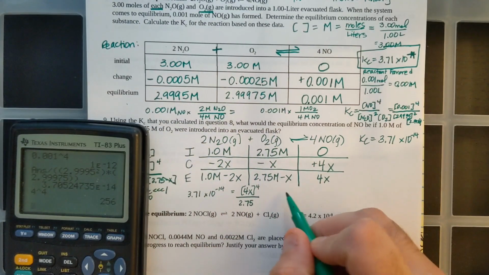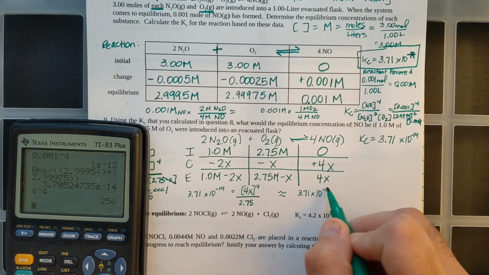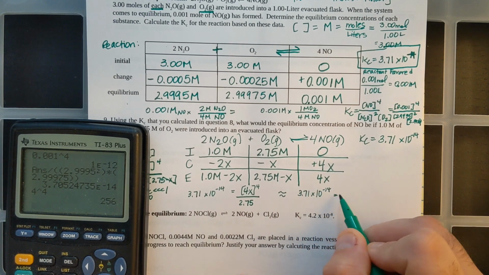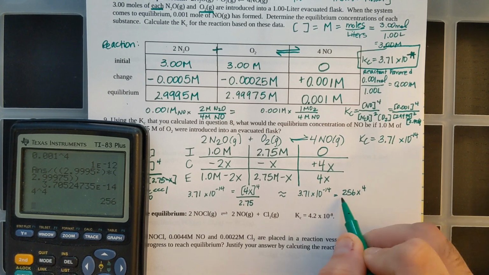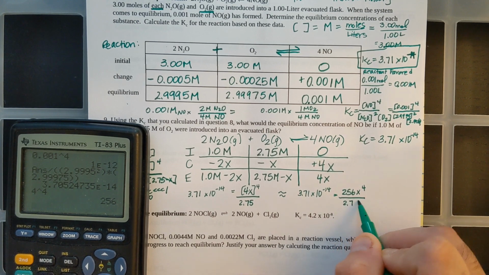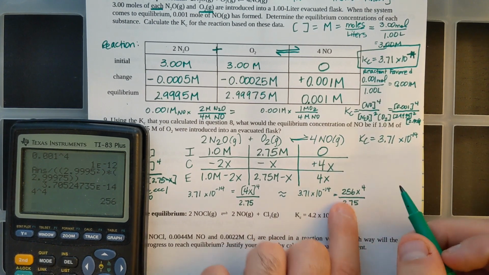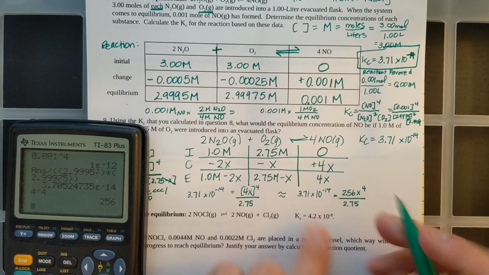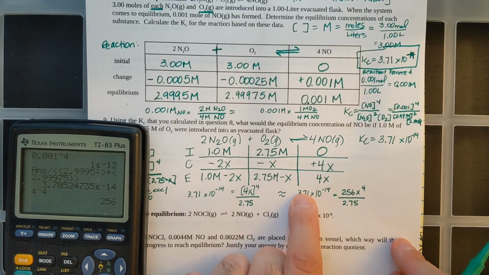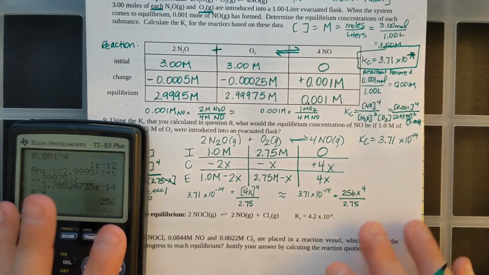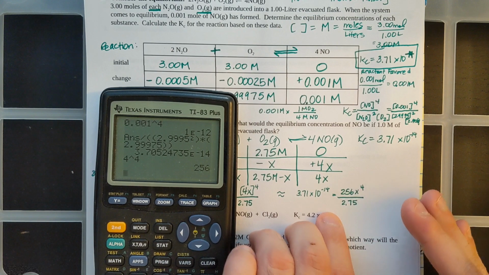So this becomes 3.71 times 10 to the minus 14th equals 256x to the fourth over 2.75. And now rearranging, I take this 2.75 and multiply it up here. These are some crazy numbers, but it doesn't matter. I'm going to take 2.75 and multiply it times this. I'm going to eventually try and solve for x, so I need to get x by itself.